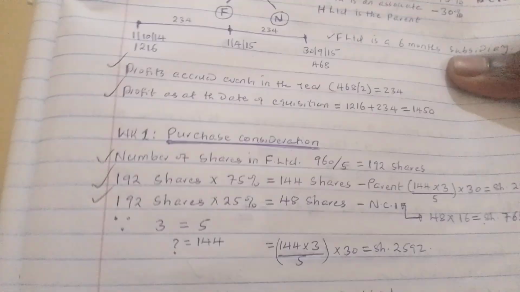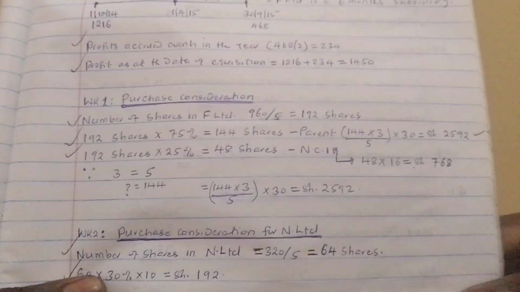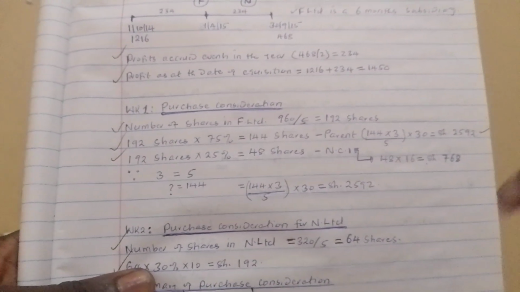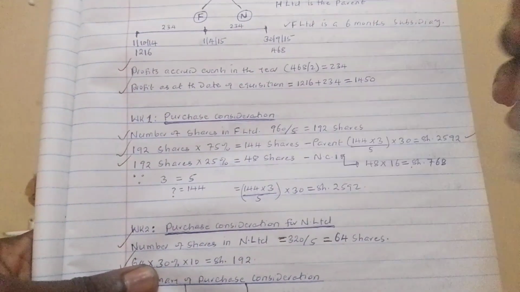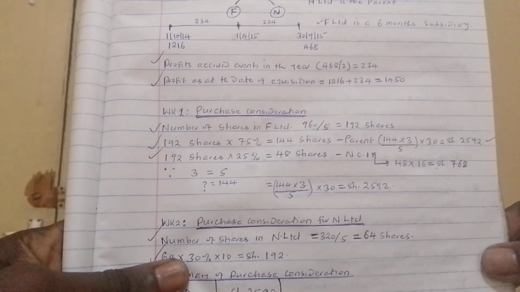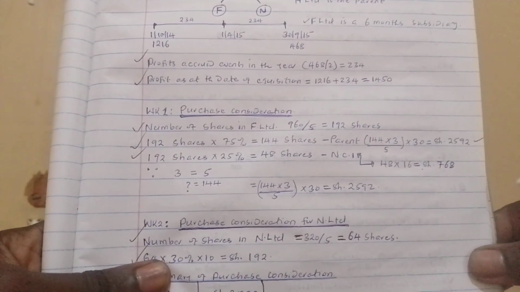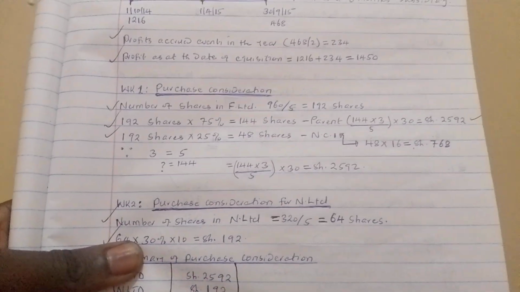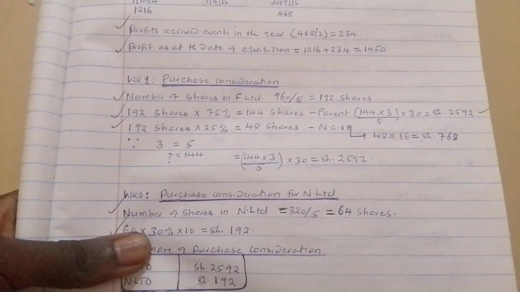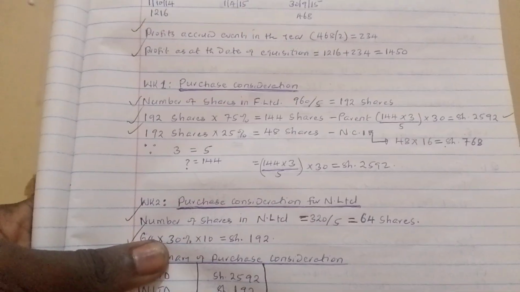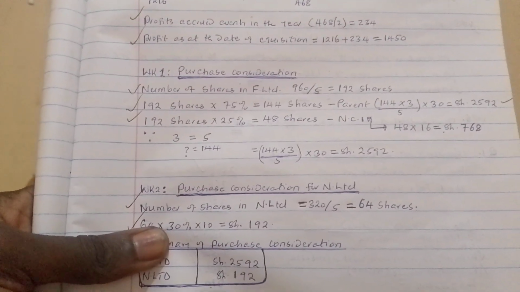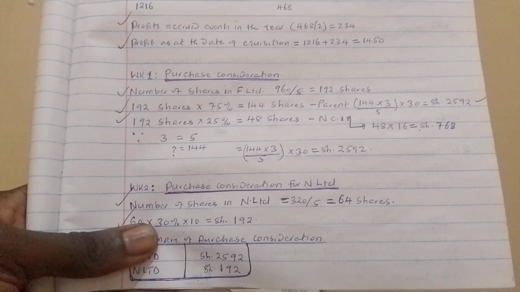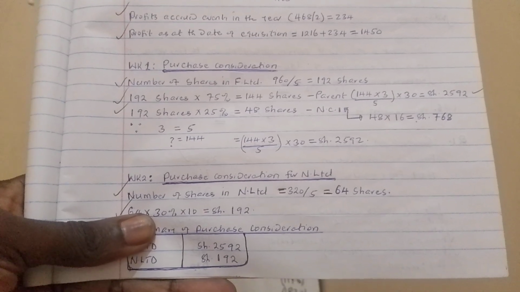So check that working there, the number of shares and how we are going about the purchase consideration. The number of shares, 960 divided by 5, we get 192 shares. We are told that H acquired 75% of those shares. So 75% of 192 is 144 shares.